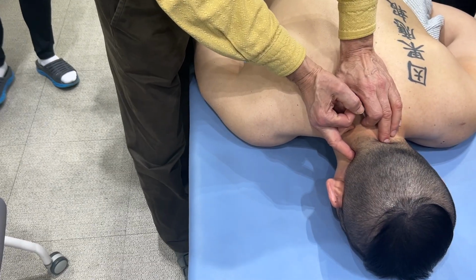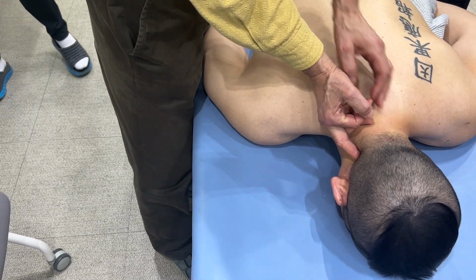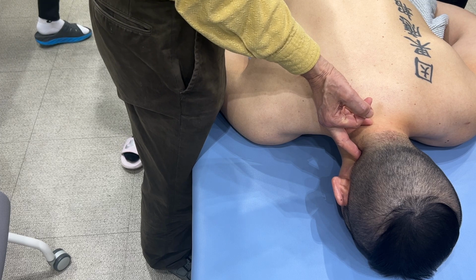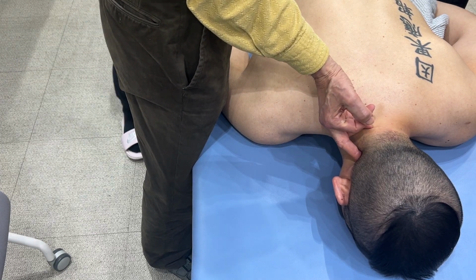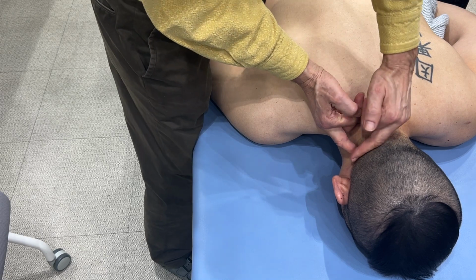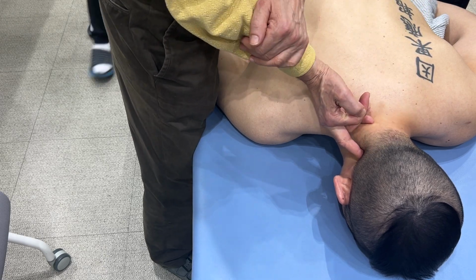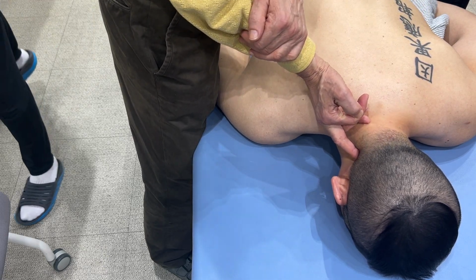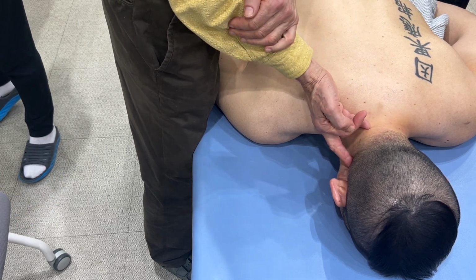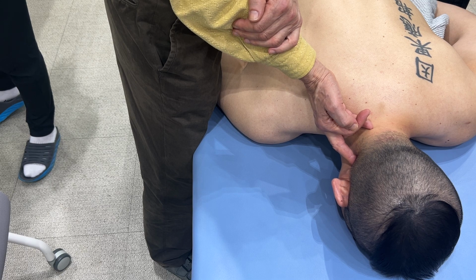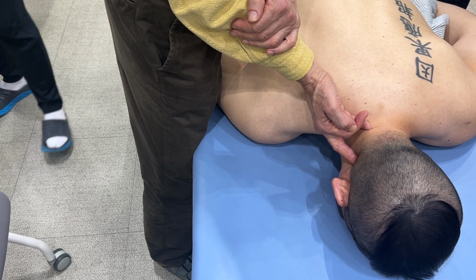Okay, so I go deep with my finger, I stay deep with the pressure and then I move perpendicular to the fibers of the obliquus capitis inferior. Then I release a little bit, I go in the fiber direction of the obliquus capitis inferior, I go deep and I go again rectangular.